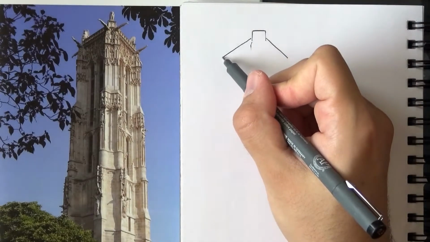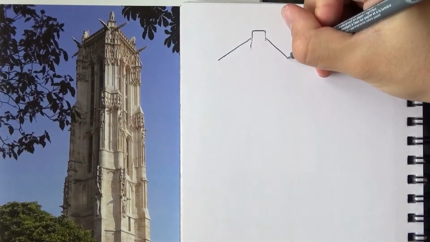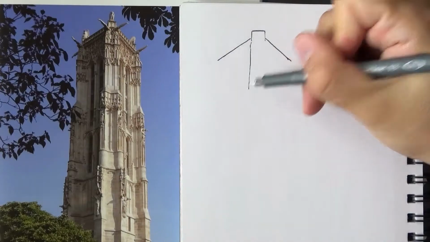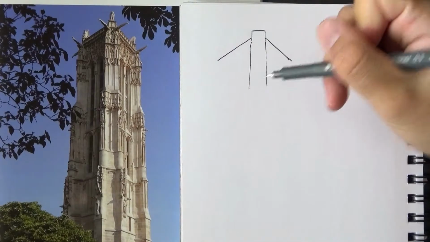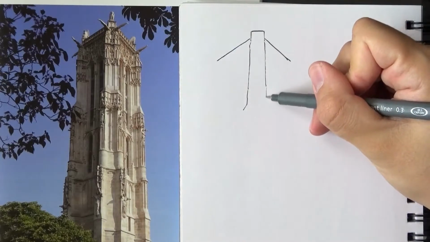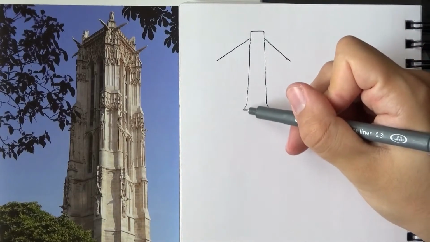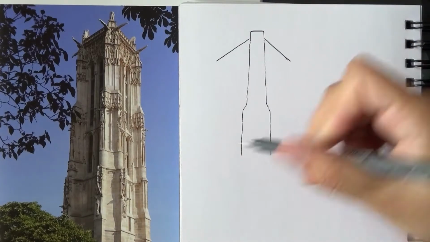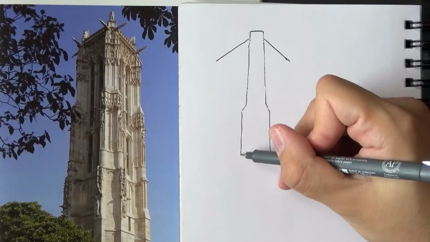So I probably should make this a little longer, and this as well, just a little longer. And this moves sort of down like this, down like that, and I'm really trying to simplify the shape here, so you will see I'm dropping most of the details. Okay, so we have this sort of thing going on. Now I'm around here, maybe.